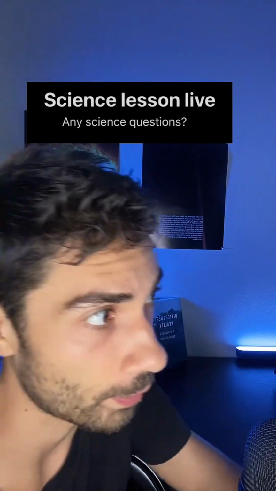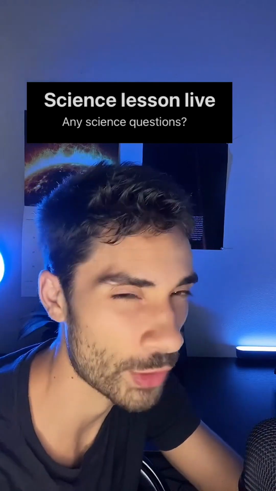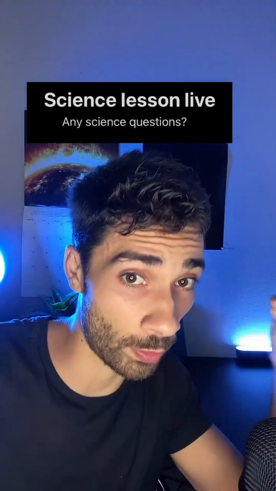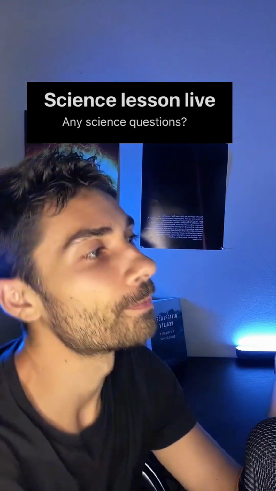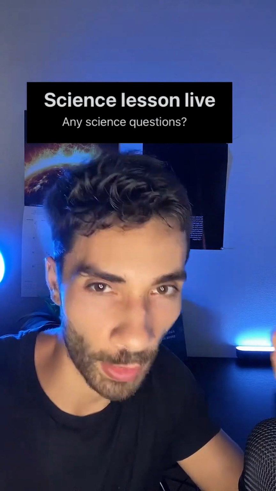Blue is scattered more than the other colors because it travels in shorter and smaller waves. Blue light is very short waved. Red is very long waved. So that's why red is typically what you're going to see during redder waves.